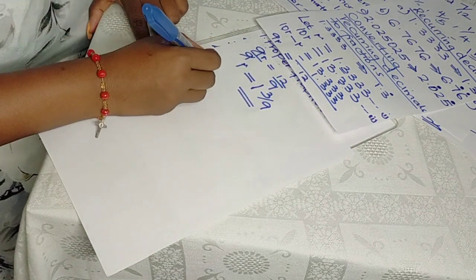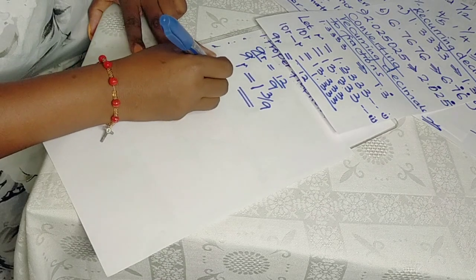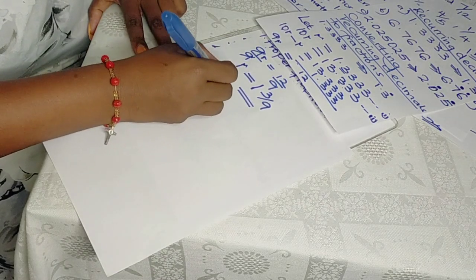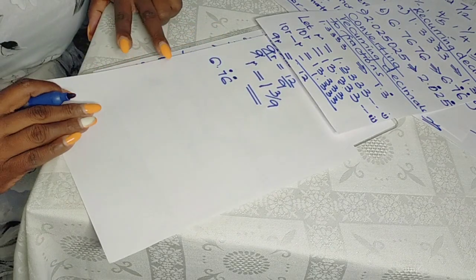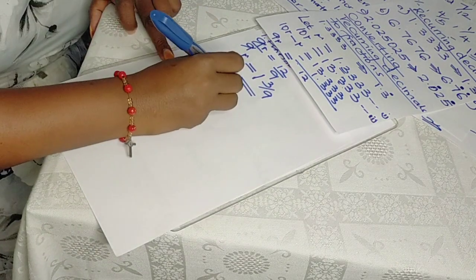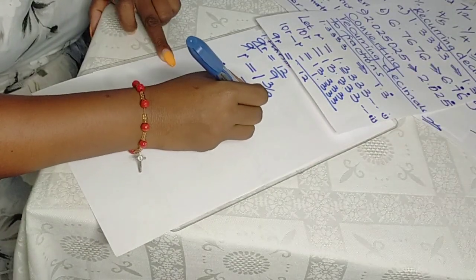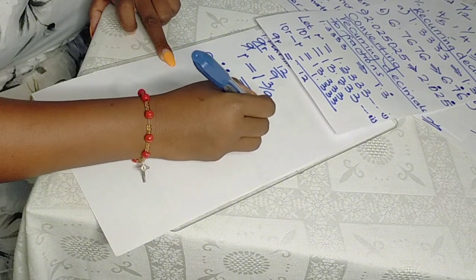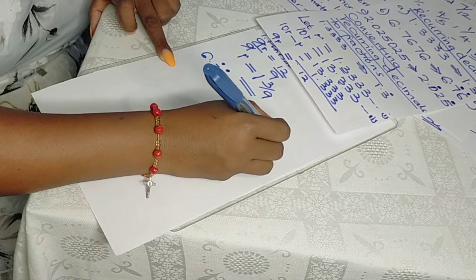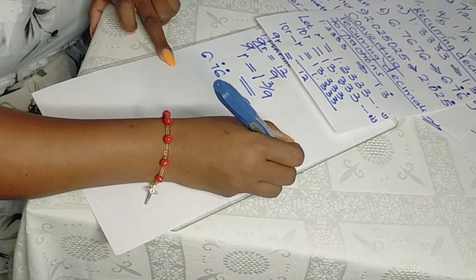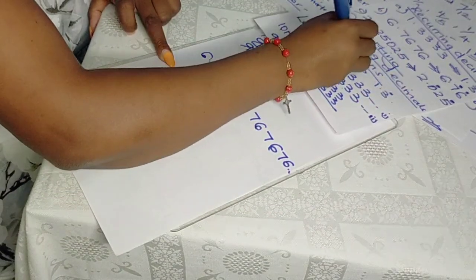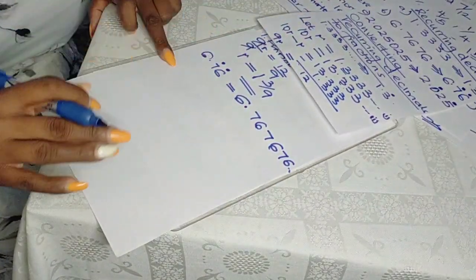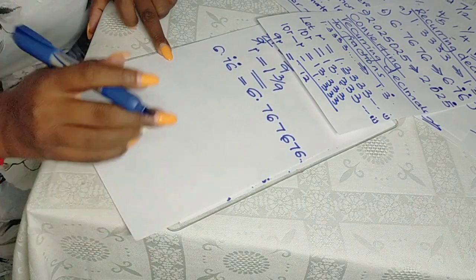Let's try 6.76 with 2 dots above the 7 and above the 6, like that. So the first thing is to note that this number is going to be 6.767676, like that, with some dots. Dots mean that the number continues to recur like that.